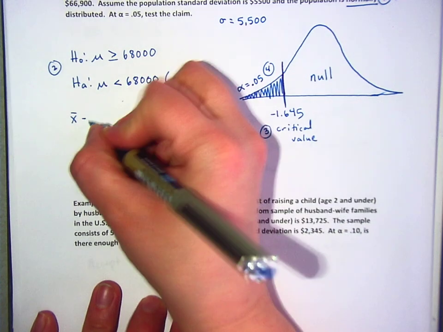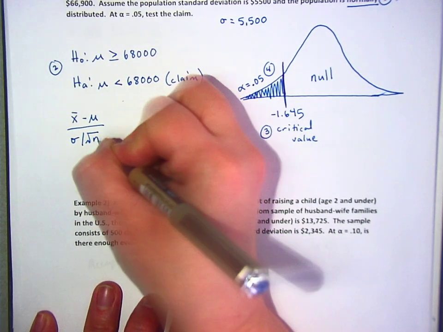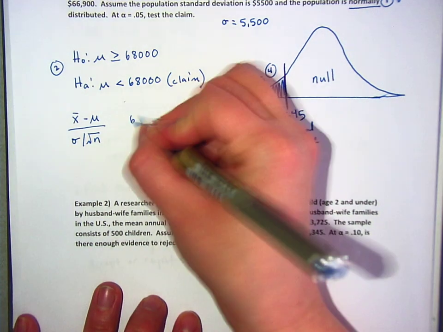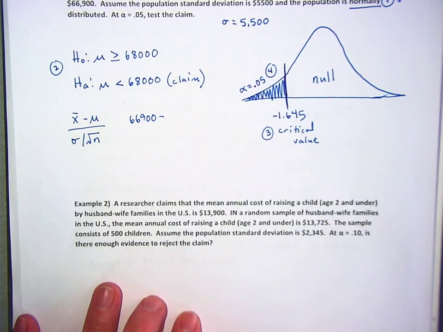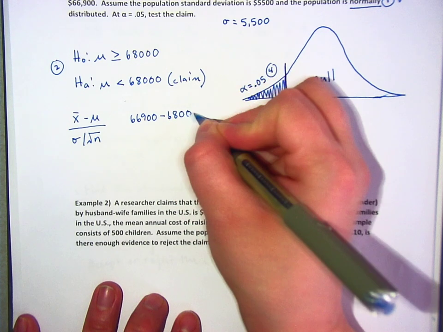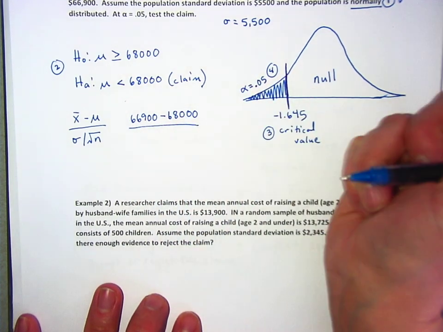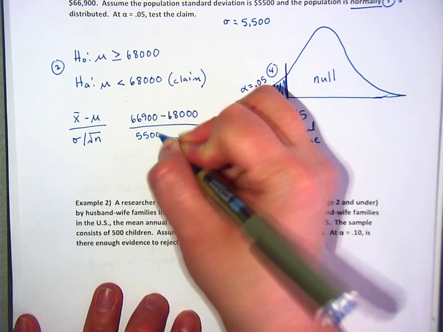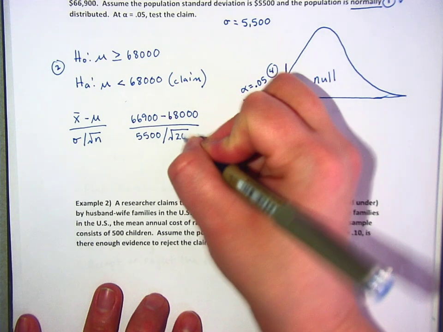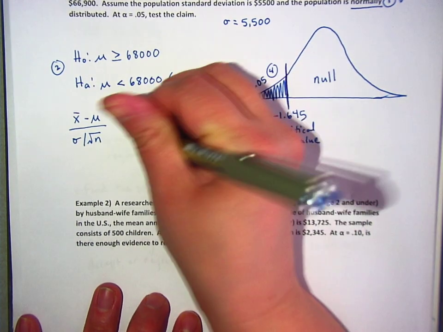So x bar minus mu divided by sigma divided by the square root of n. All right, what is x bar? That's our sample mean. So when they did a sample, what did they get? 66,900. We're going to subtract the mean that we guessed, which was 68,000, divided by 5,500, divided by the square root of, how many people did we ask? 20. Okay, put this in your calculator. Make sure there are parentheses around the top.